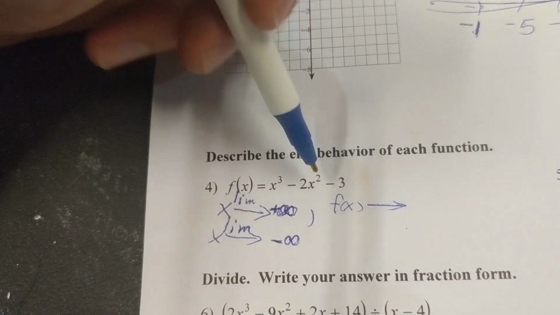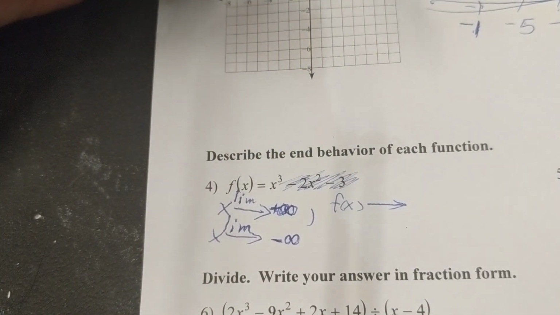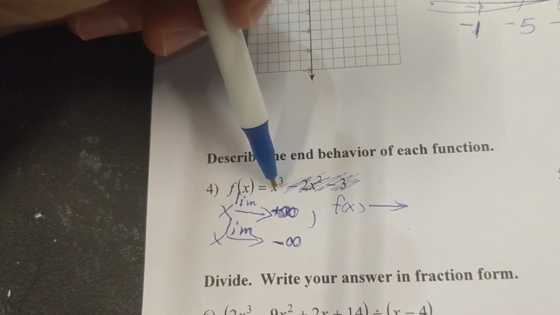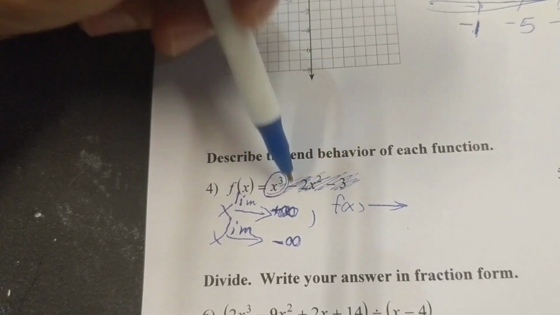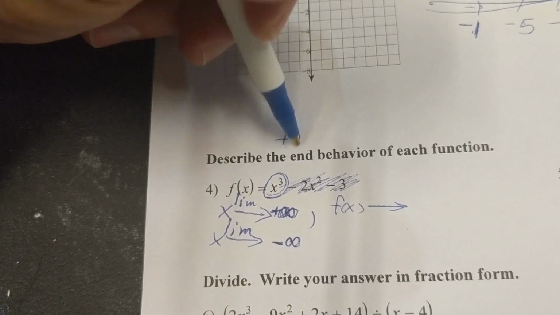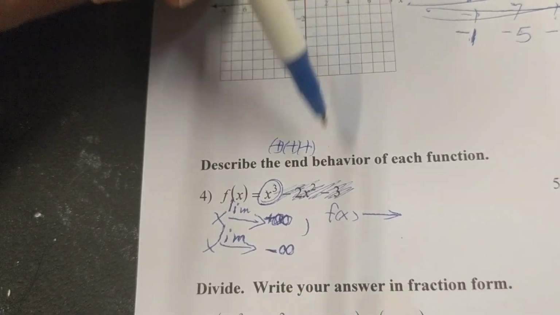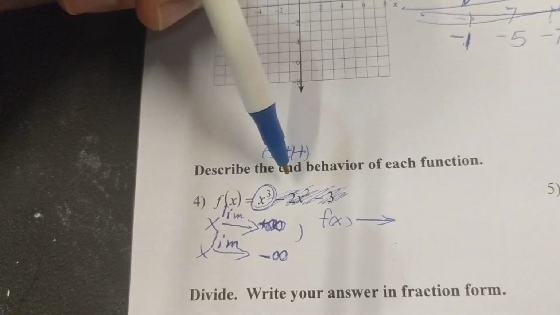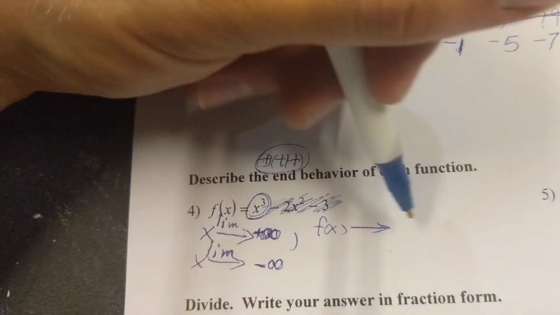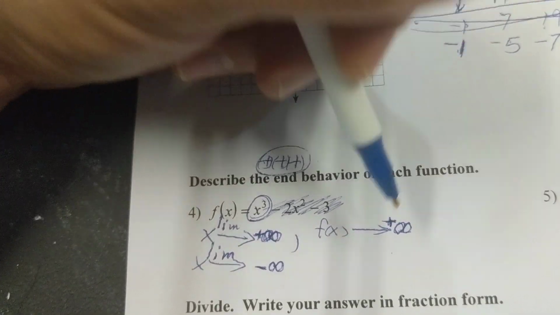And again, remember how this goes. All of these terms down here that have smaller powers than the third power guy aren't going to make much difference when you get out to a billion. So let's just look at this. If I plug in positive numbers here, a positive number to the third is a positive times a positive times a positive, no matter how big or small. So if I get out to a billion, or approaching infinity, positive times positive is a positive number. So my function is going positive, and we'll say that's approaching positive infinity as well.